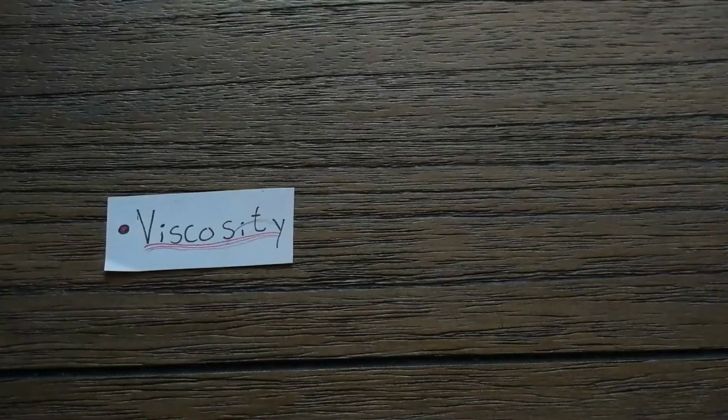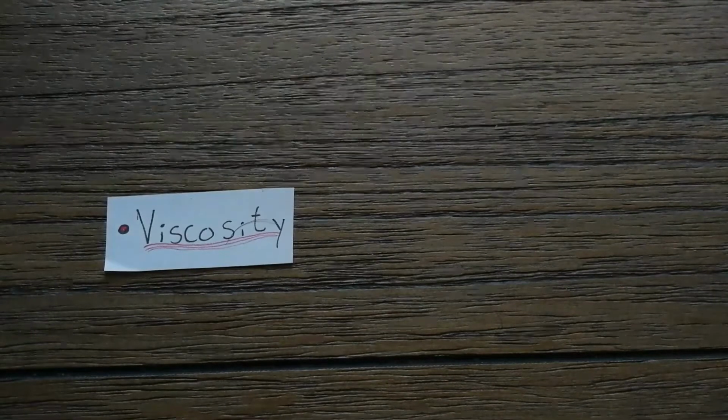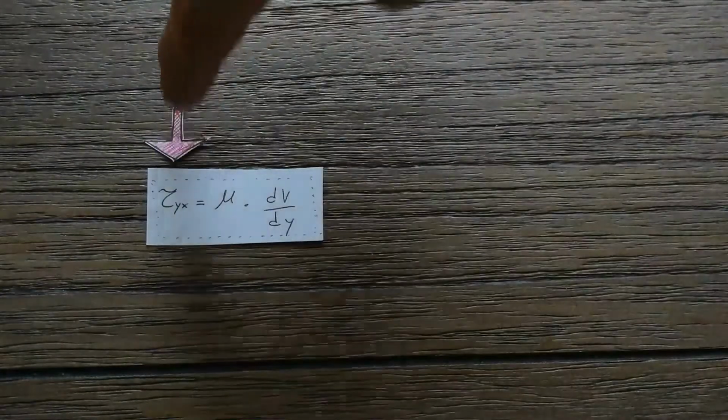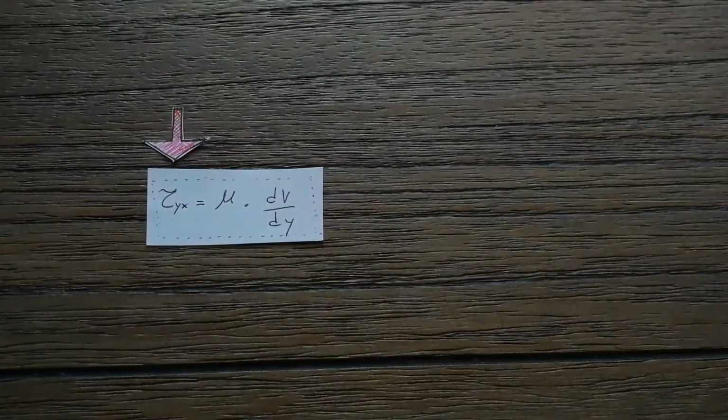On the other hand, we have the viscosity. We can define it as the resistance to flow, to move, and it is represented with Newton's law of viscosity. The first part of the equation means the shear stress.